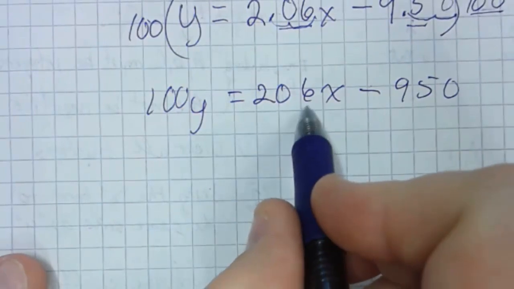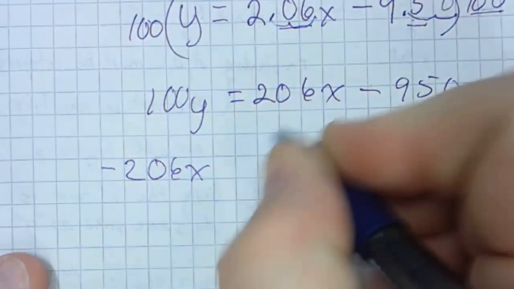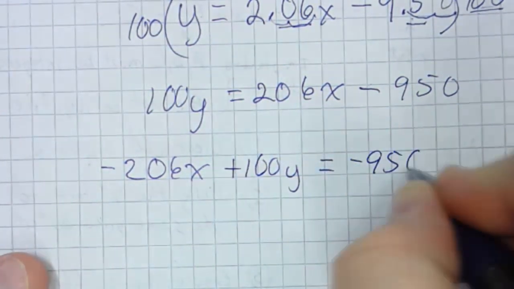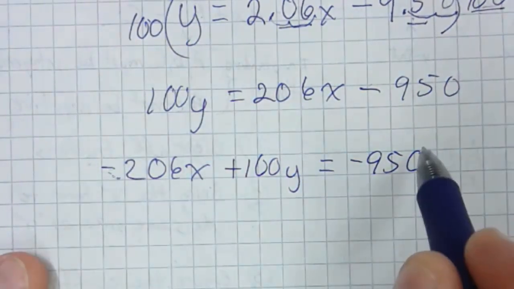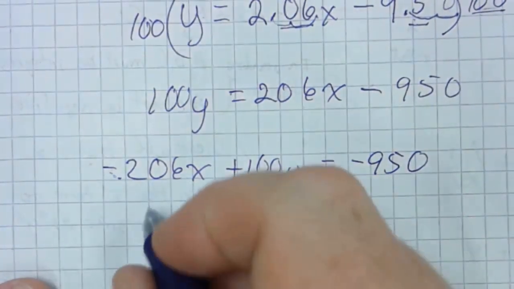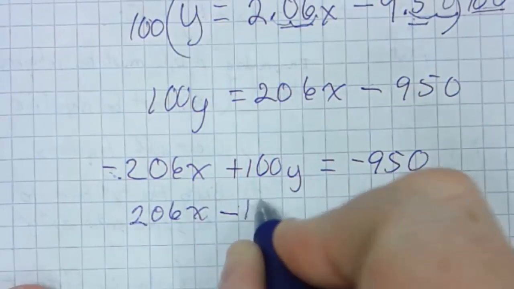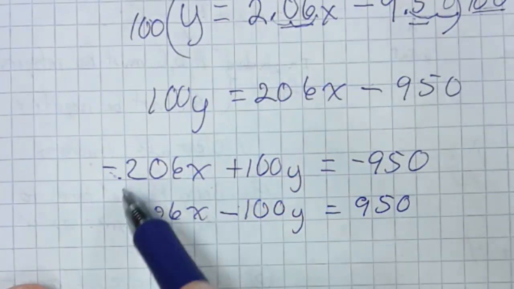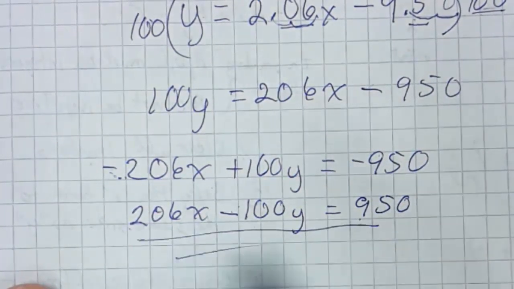Then the next step would be to move the x's all to one side, so I end up with negative 206x plus 100y equals negative 950. And of course the last step is make sure this is not negative, so multiply everything through by -1 or divide by -1. Now here's the shortcut. When you multiply or divide everything through by -1, all that happens is each number changes signs. So you'll see this negative becomes positive, that positive becomes negative, this negative becomes positive, and this ends up being our equivalency.